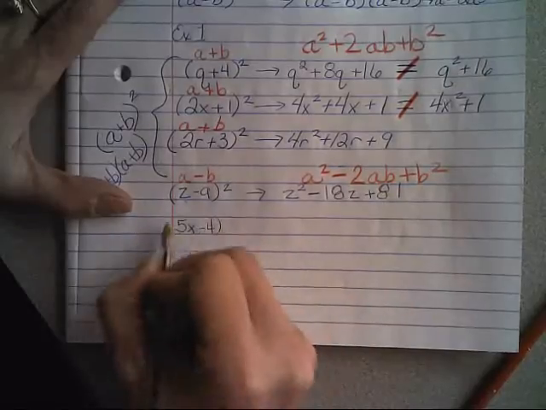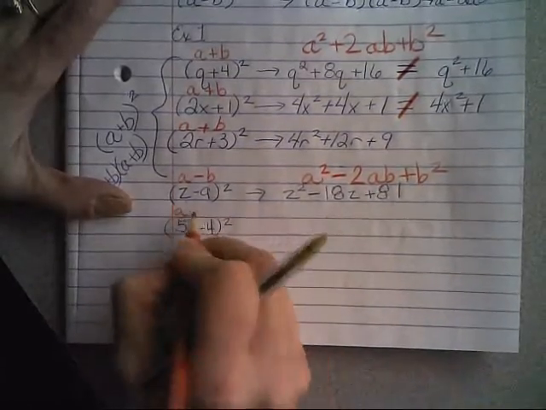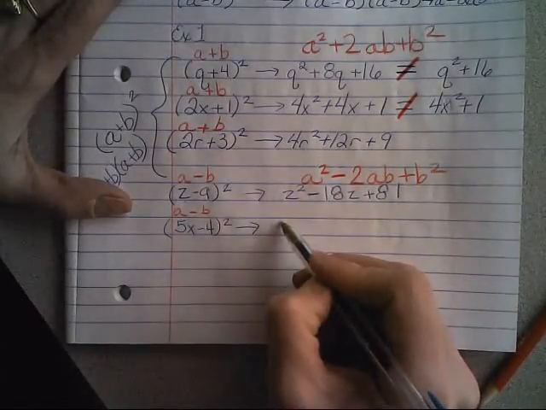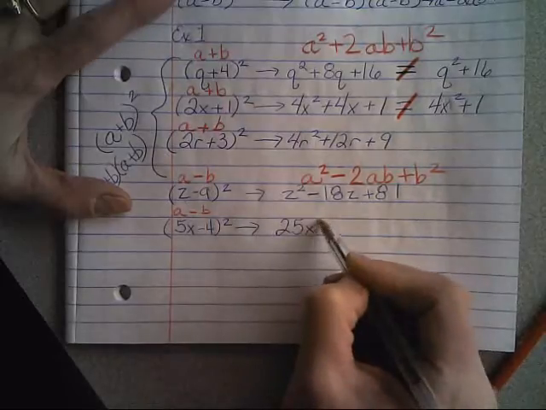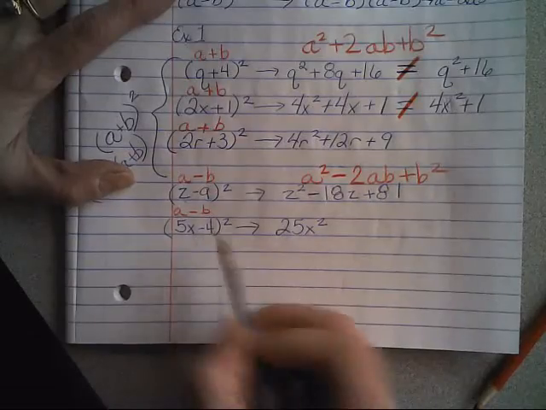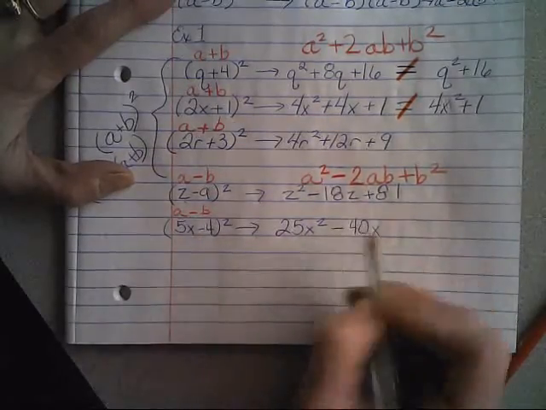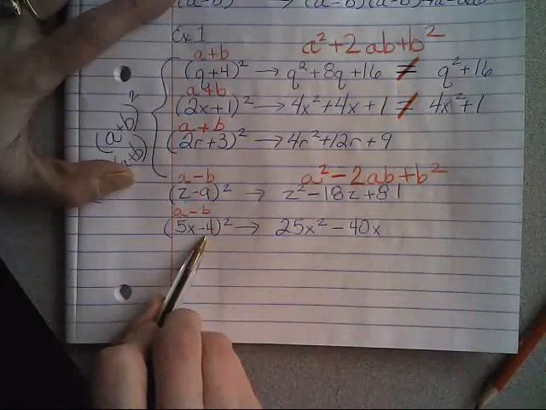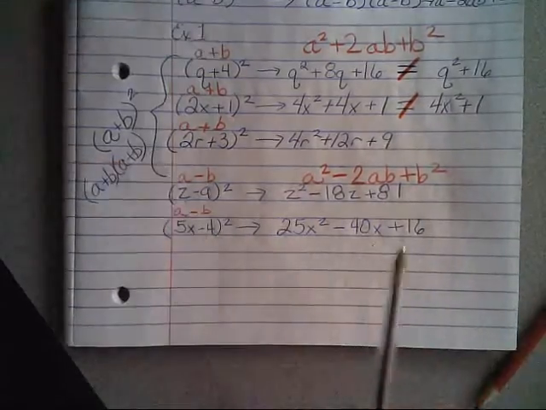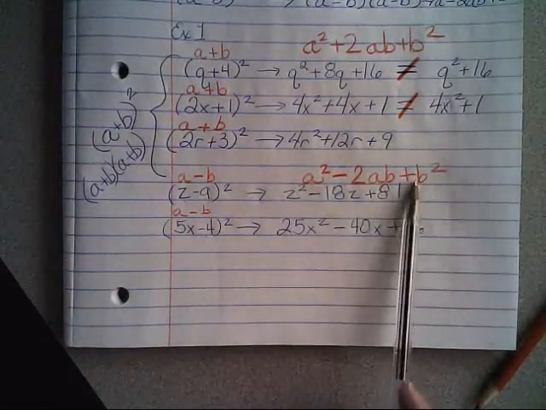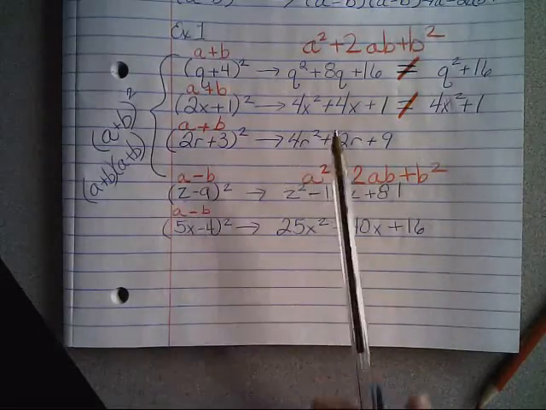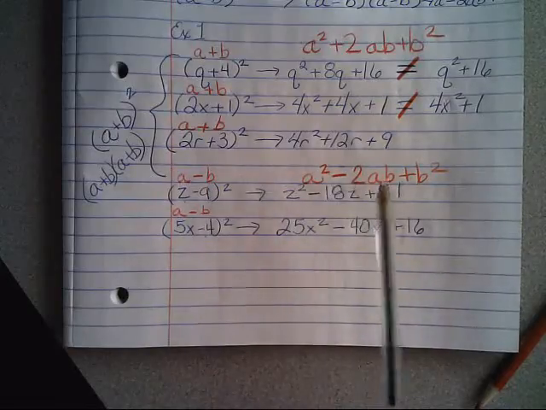5x minus 4 squared. Another A minus B. 5x squared is 25x squared. 5x, yep, square it. The product of A and B doubled is how many x? 40x. And the last piece squared? 16. Good. Remember the pattern. A squared minus 2ab plus b squared when it's a subtraction. The only thing that is different is the middle piece.